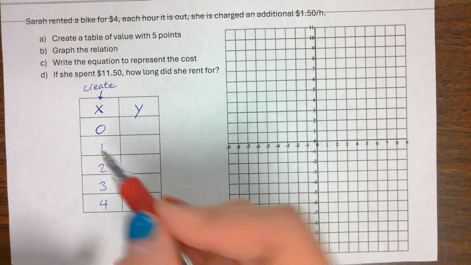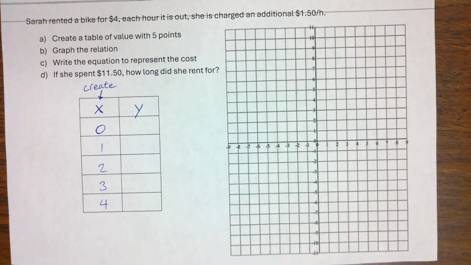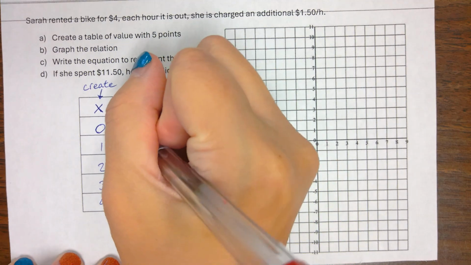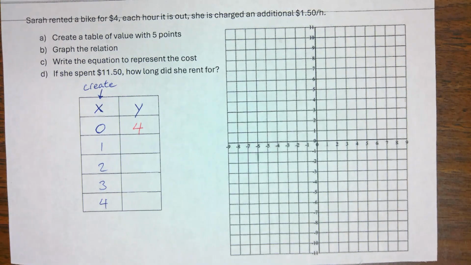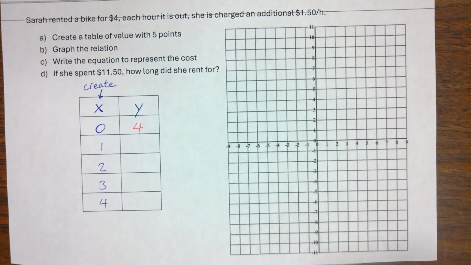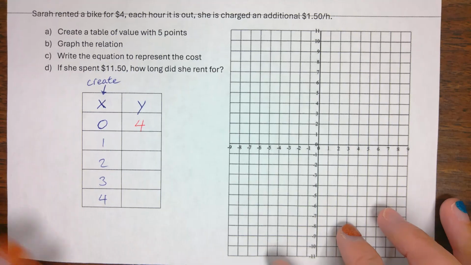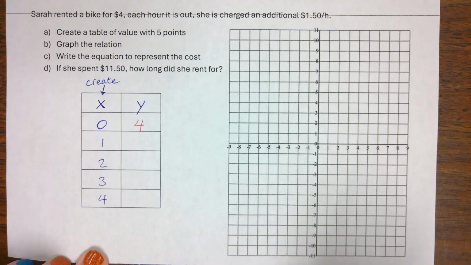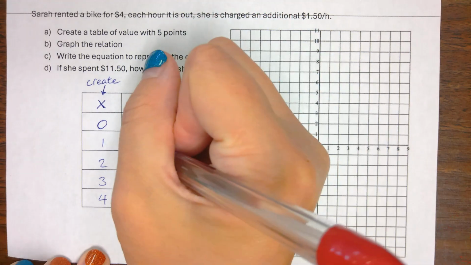Once I go into that store, what am I looking at as my upfront cost? Yep, $4. So right off the bat, I have to give $4. Now let's say I want to go for 1 hour. What would be my total cost? $5.50.